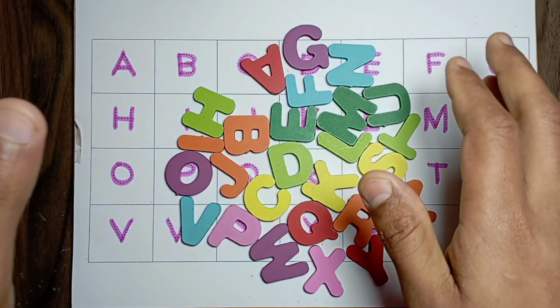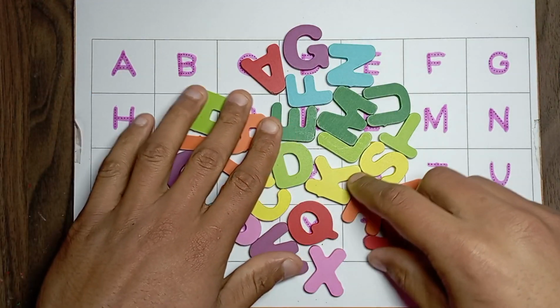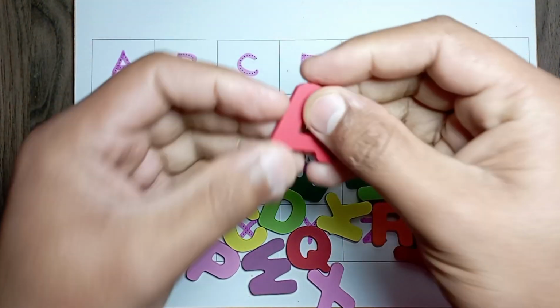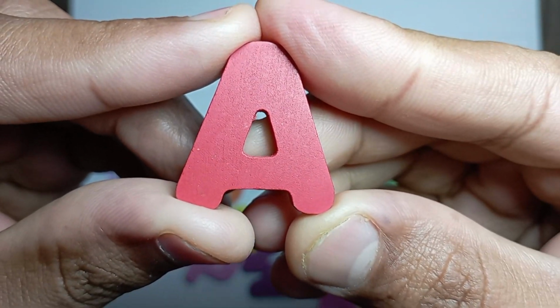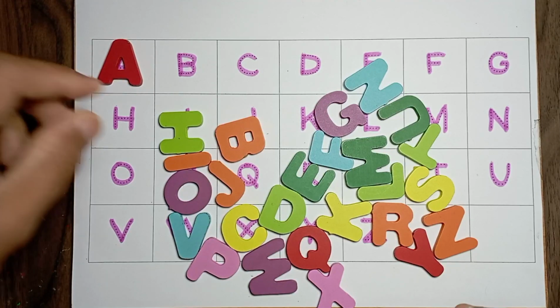Hello kids, today we will learn about alphabets from A to Z. Okay, let's start. A for aeroplane.